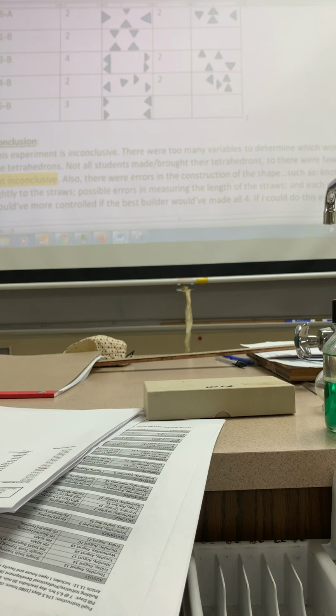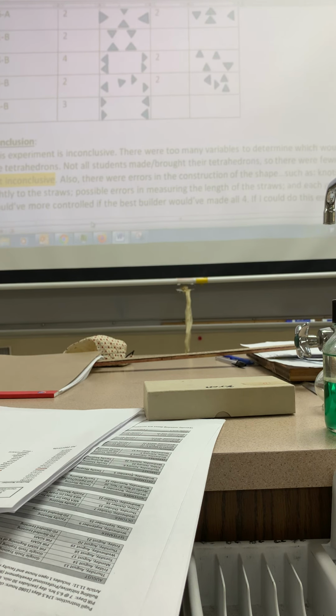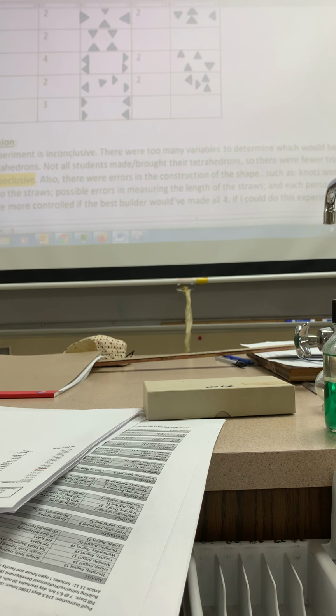So in your conclusion, here are the things that we came up with. This experiment is inconclusive. There were too many variables to determine which would be the best arrangement of the tetrahedrons. Not all students made or brought their tetrahedrons, so there were fewer trials. There could have been probably 5 or 6 more trials in our data set.